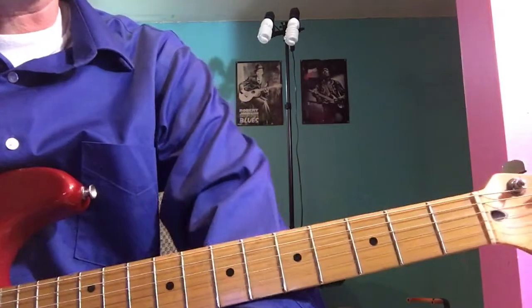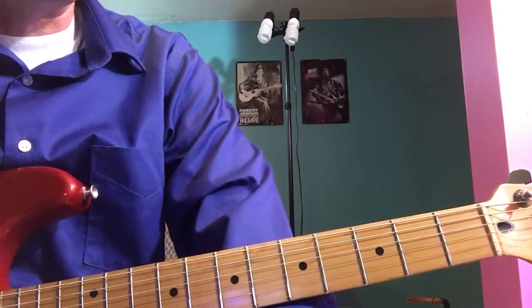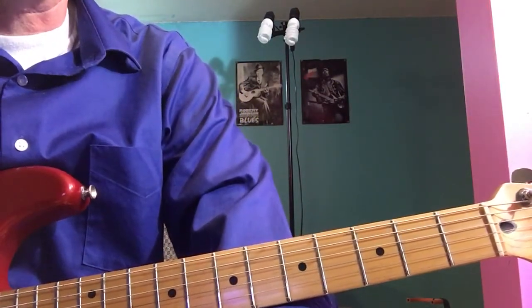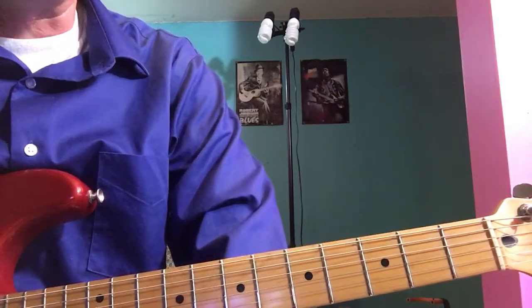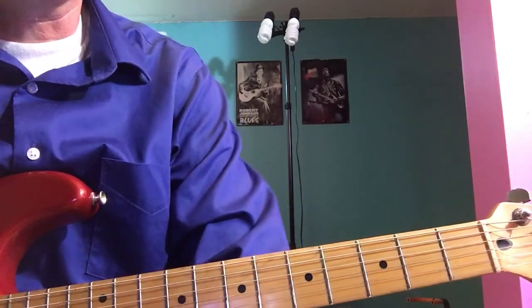Experiment with those and have fun, and I think you'll see that those little shapes show up quite often in songs. But just another little tool you can add to your toolbox there.